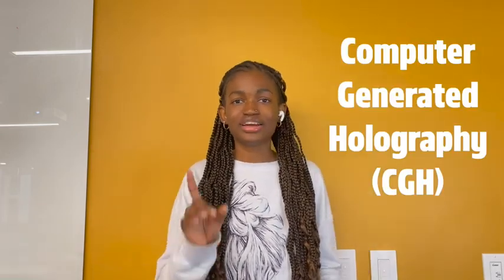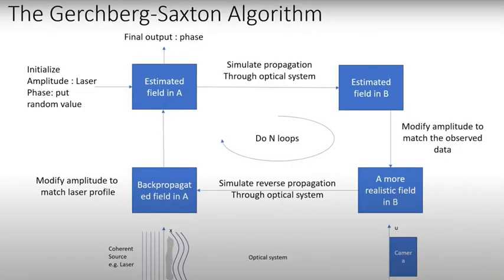There are several techniques that can be used to create holographic images or displays. Today we'll be learning about computer-generated holography that uses computer algorithms to create holographic images without the need for the physical object. So far, the Gerchberg-Saxton algorithm is the easiest way to implement CGH. The GS algorithm is like a game of guess and check used in making holograms.